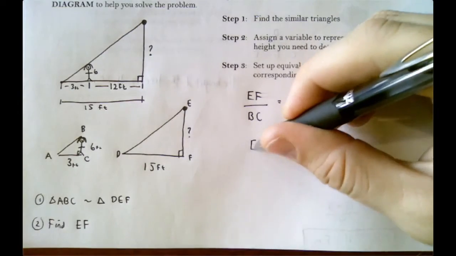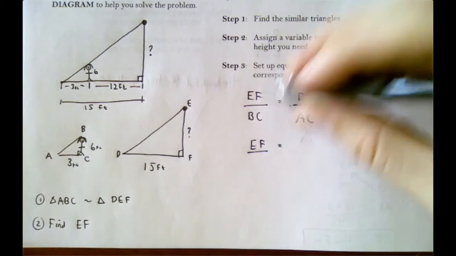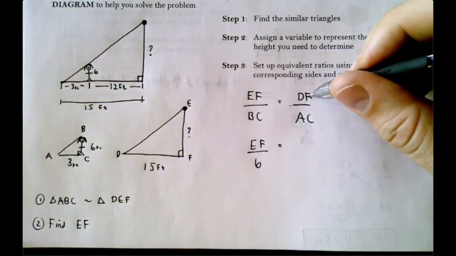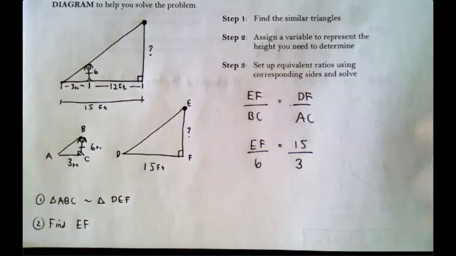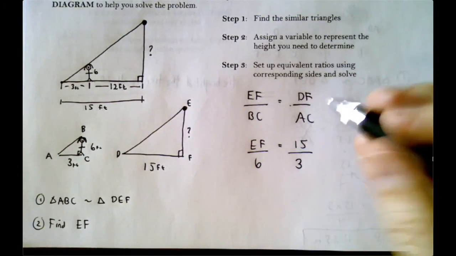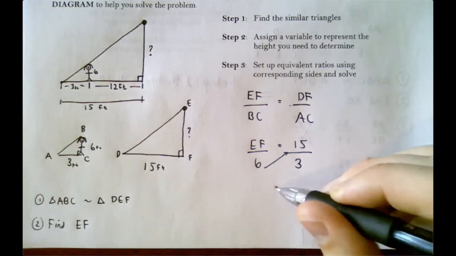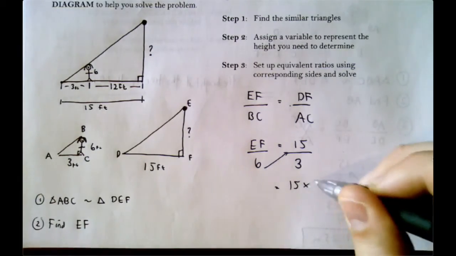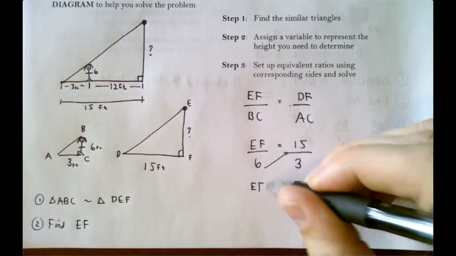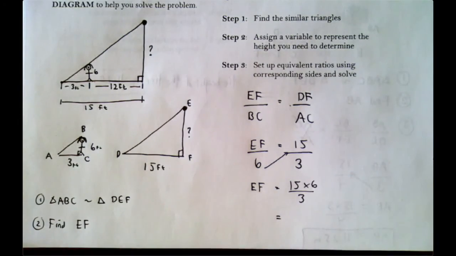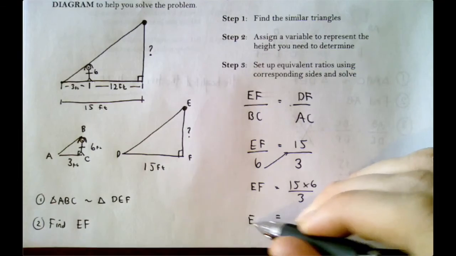So EF we don't know, BC we do know, 6. DF we know is 15, and AC we know is 3. So now to solve this, we just bring the 6 up and multiply, and then divide by 3. 15 times 6 divided by 3 is EF. Keep in mind I said the answer was 30.